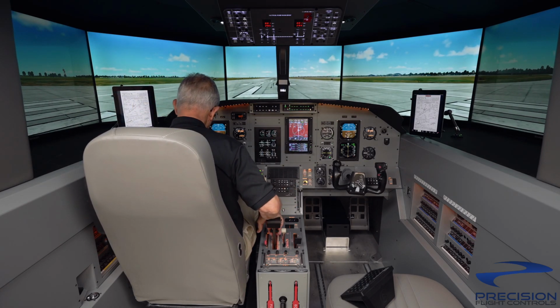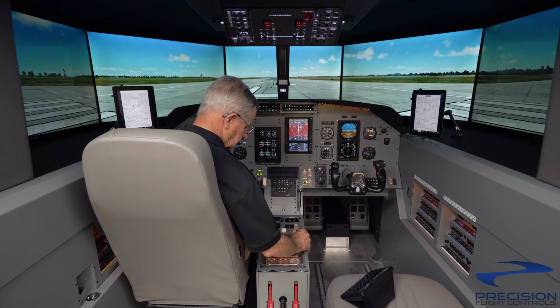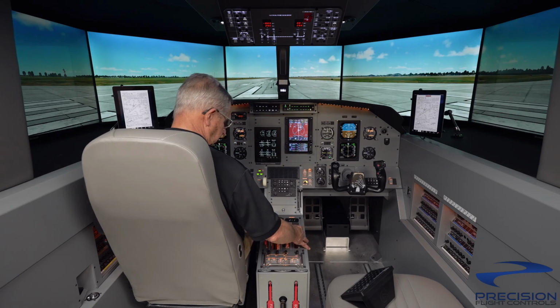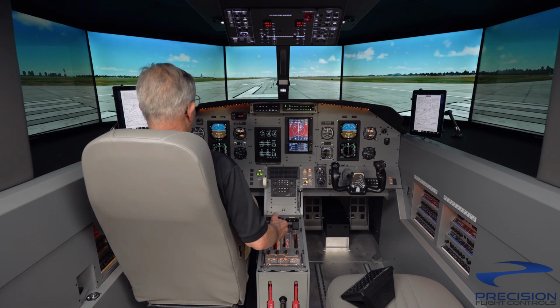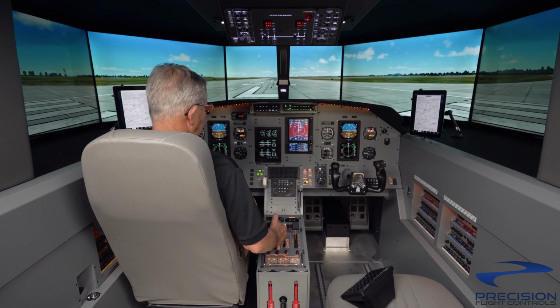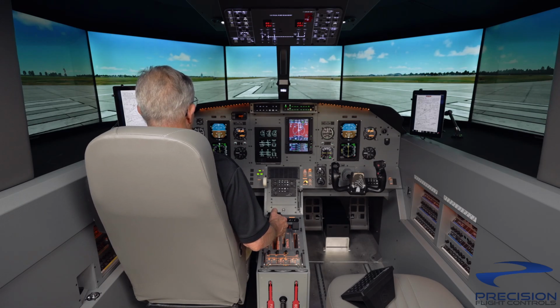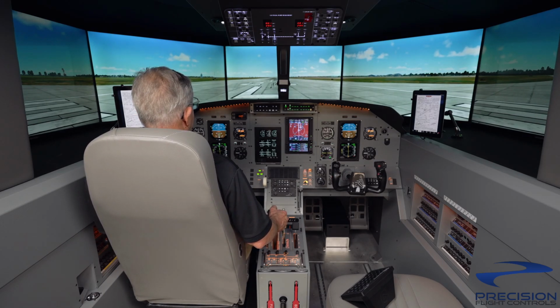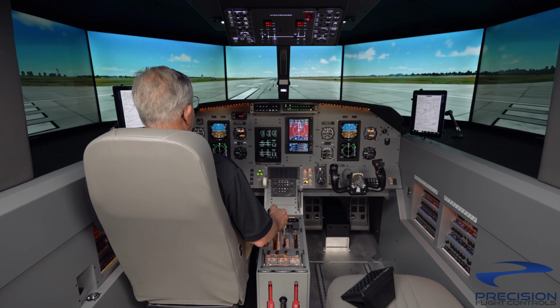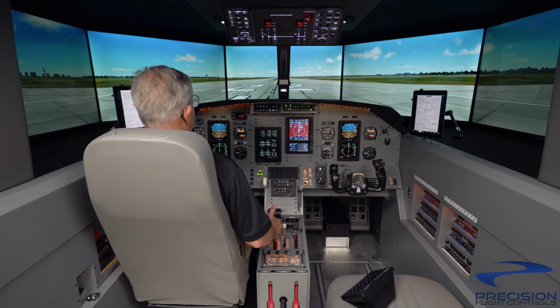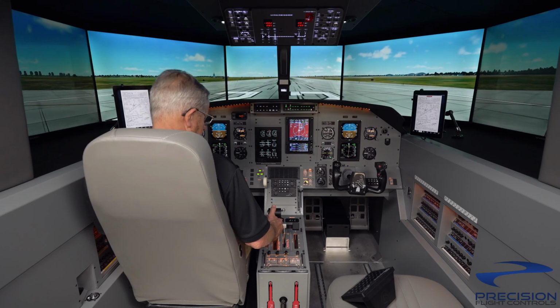Pretty well lined up there. Flaps set 15. High idle. Looks good. We'll start our takeoff roll. Warning, trim.